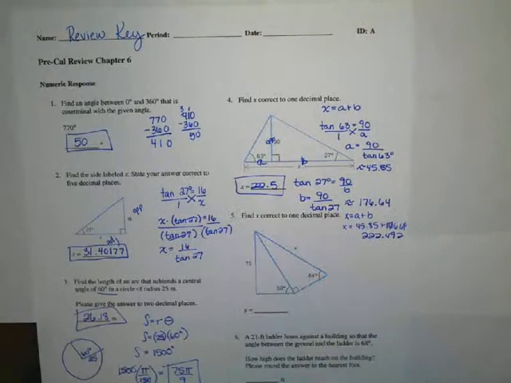Number 5. This was a little bit of a challenge. I'm not going to lie. It's a little bit difficult, and I purposely made your review more difficult than your actual test. So this says find x to one decimal place.